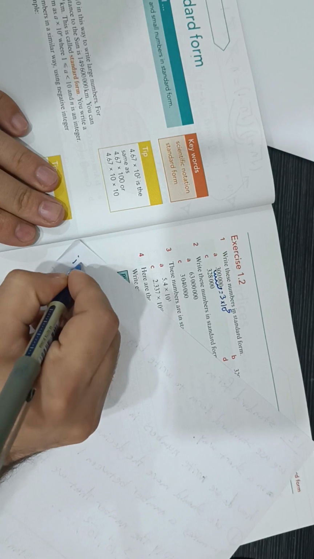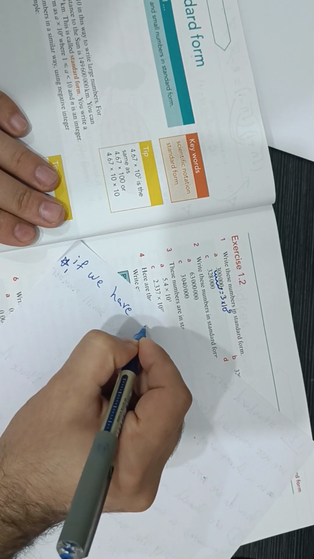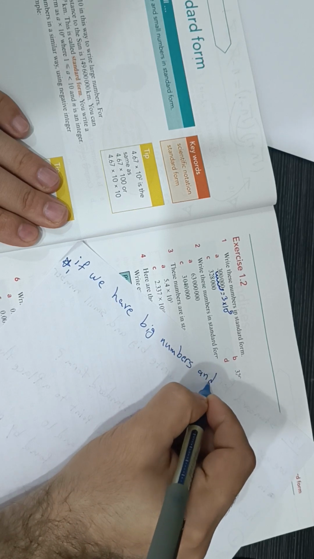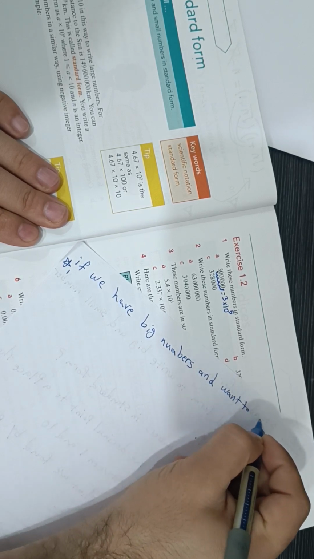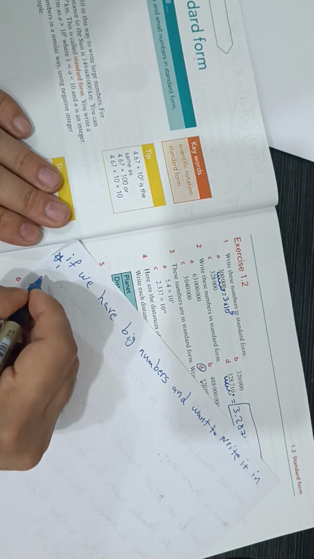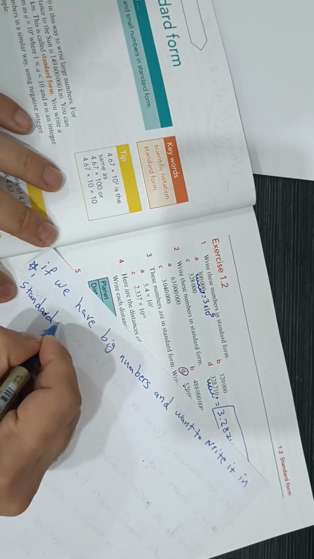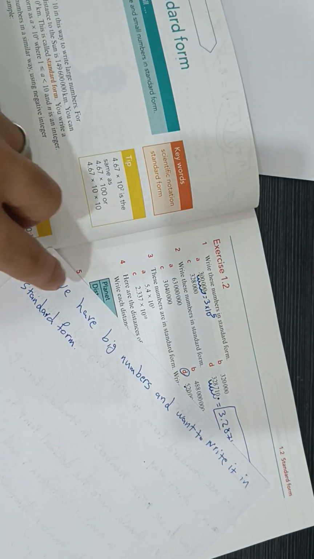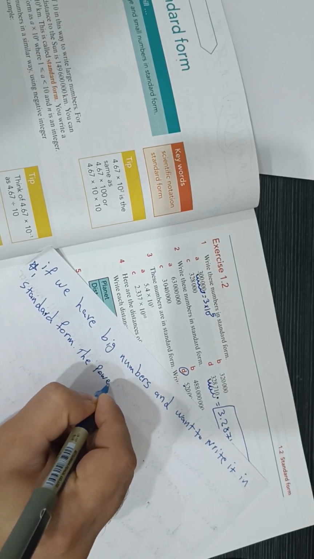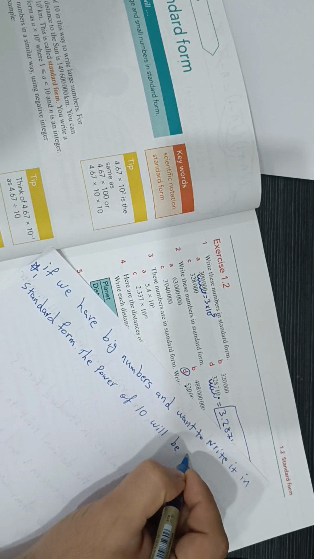Star 1: if we have big numbers and want to write them in standard form, the power of 10 will definitely be positive.